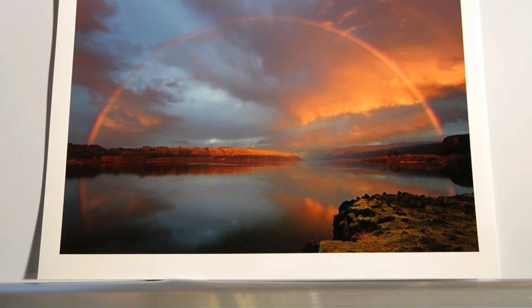Okay, Photo Universe, so this is part 2 of our landscape composition element theory. And we're looking at our Columbia River Gorge shot, which we talked about in part 1. And so, what's the point here?